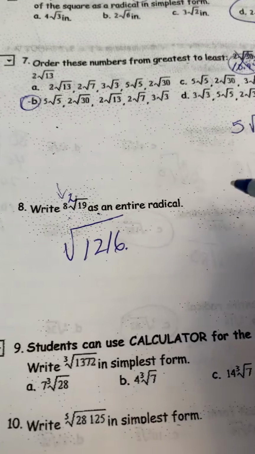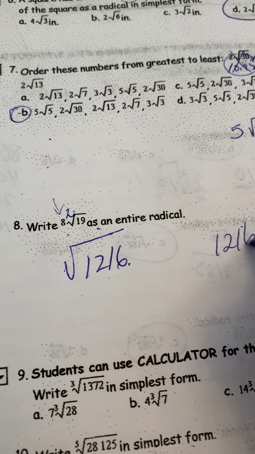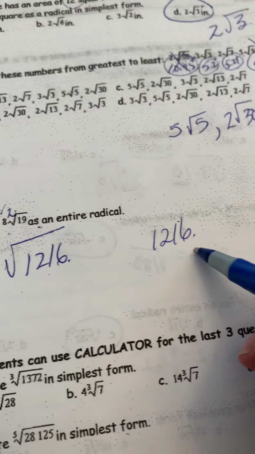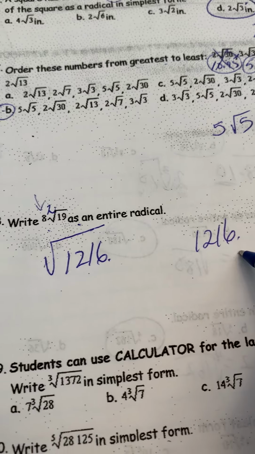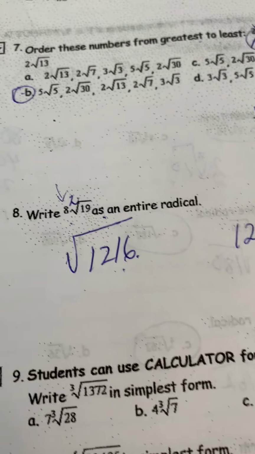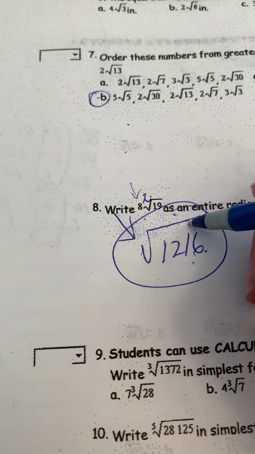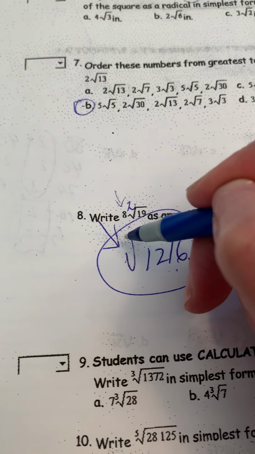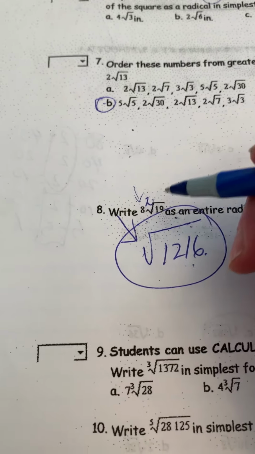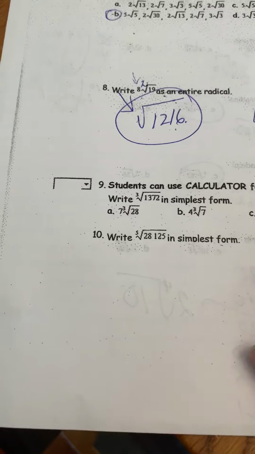1,216. Now I'm going to tell you the biggest error that I see when this is happening is people give me the answer like this. Okay, it's not 1,216. Okay, it's the square root of 1,216. Please make sure that you draw the radical sign in, and make sure that if there is an index that you write it properly. Okay, now it says we can use a calculator, so good for us.